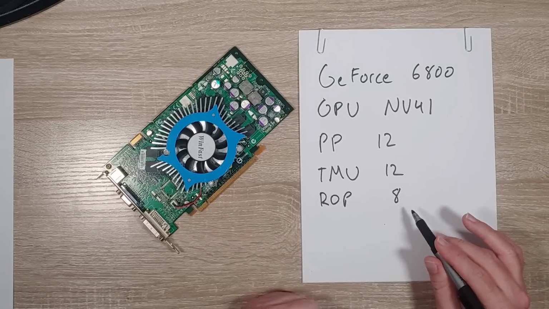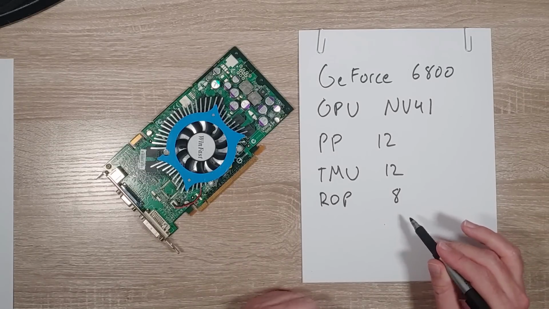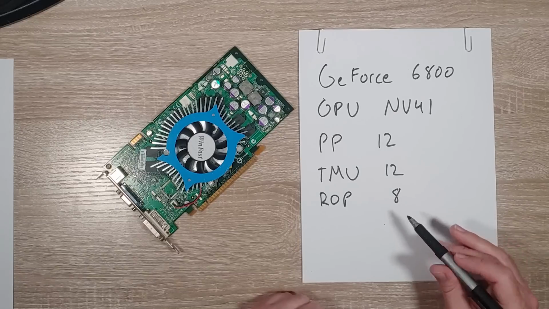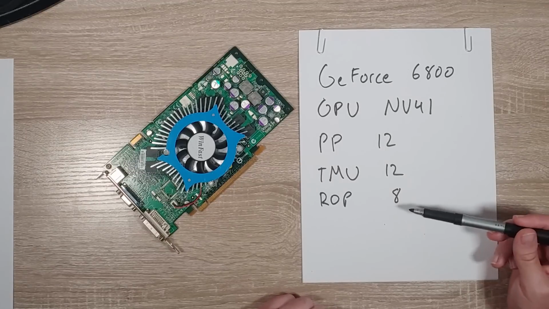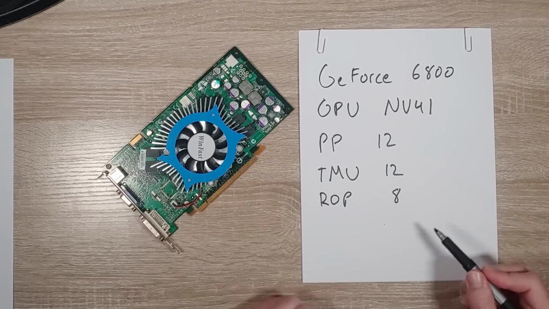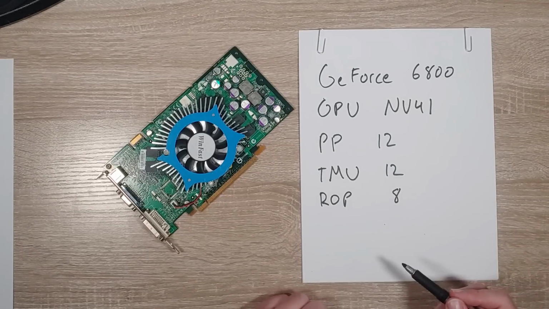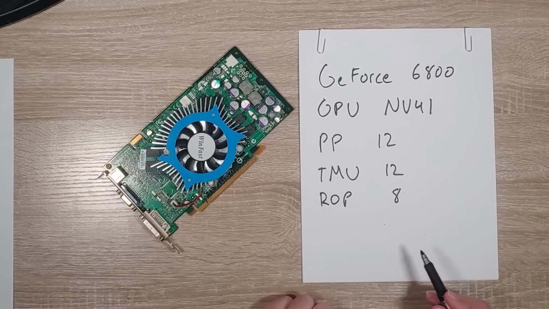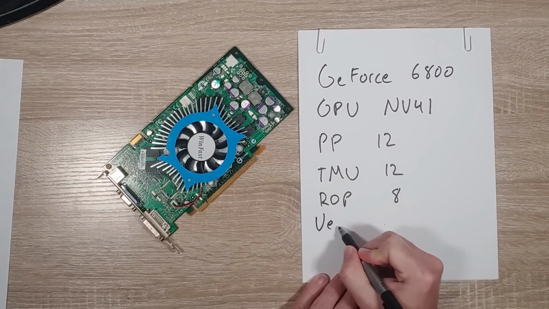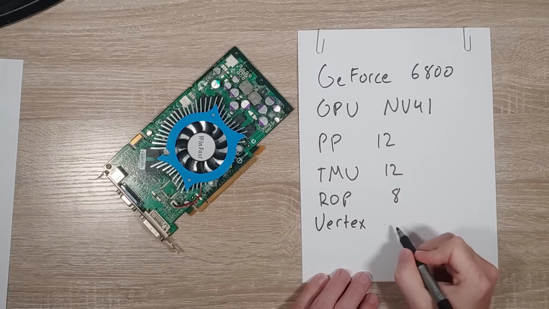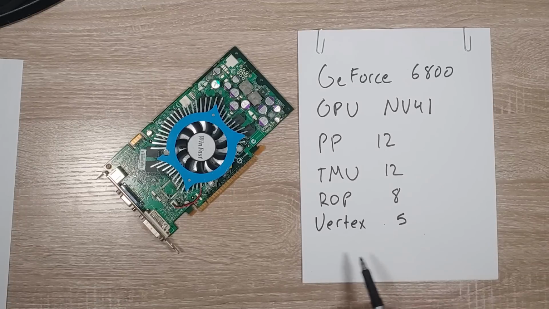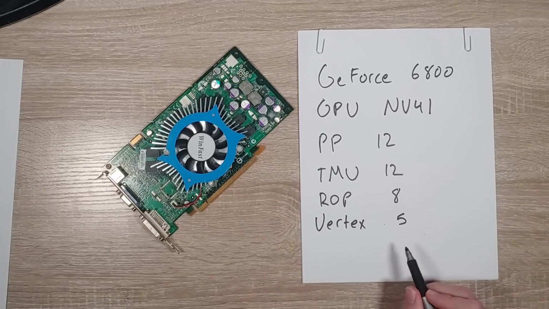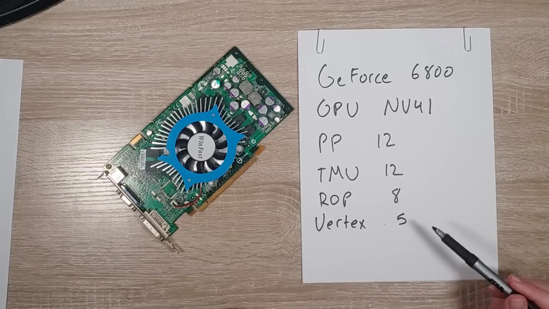For whatever reason, I guess they decided it didn't need a full 12 ROPs, but this is decidedly an advantage for the X800, which has more ROPs. So as resolutions go up, or if you use anti-aliasing, that higher fill rate will go to the advantage of the Radeon X800. The Vertex processors were reduced from 6 to 5, so NVIDIA did play around with the number of Vertex processors in their products.